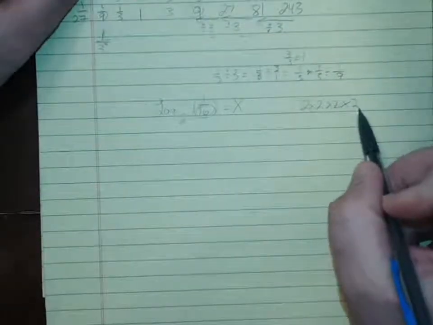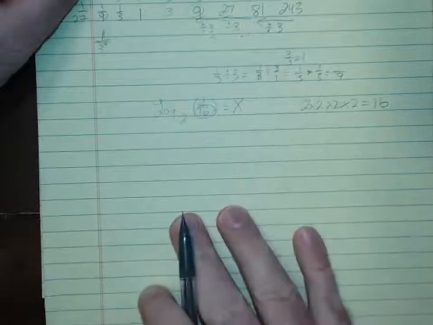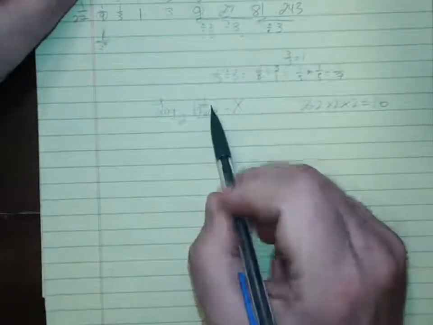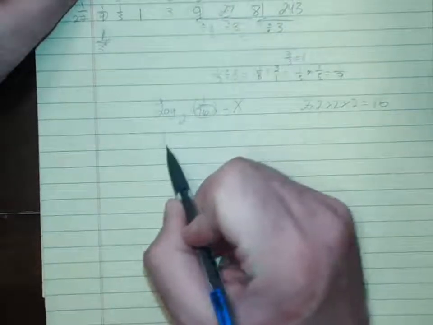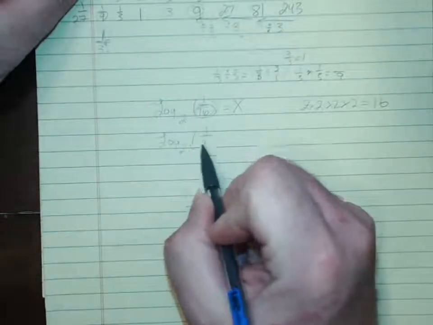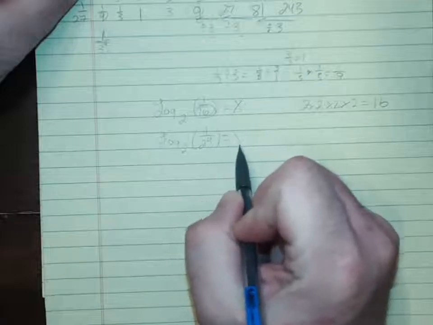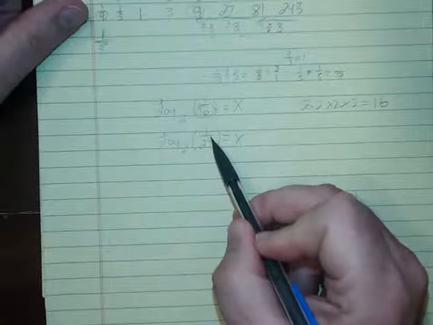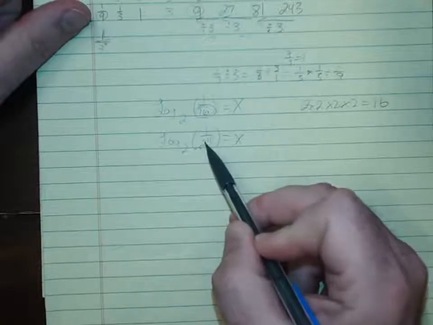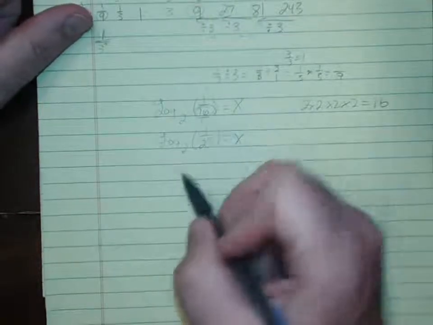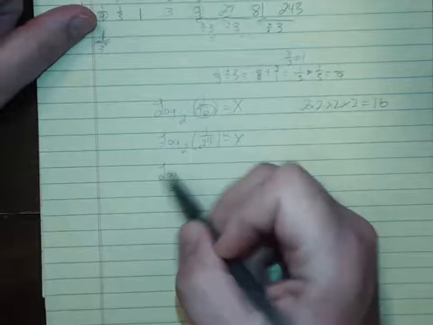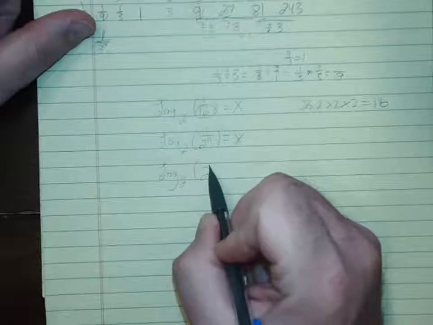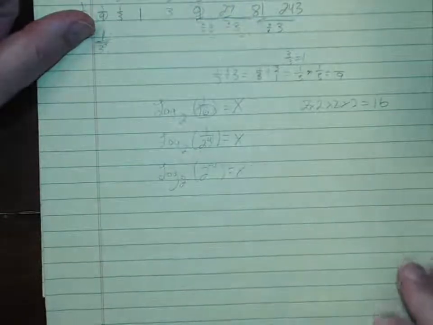What you can do is focus on this bottom number. 2 times 2 times 2 times 2 is 16. That's 4, right? So this would be like asking, what's the log base 2 of 1 over 2 to the 4th? Well, what is that? If you'll remember, this can be written with a negative exponent. So you could say something like the log base 2. So 1 over 2 to the 4th would be like 2 to the negative 4th equals x, right?